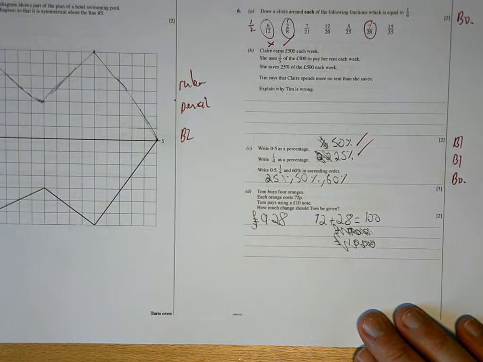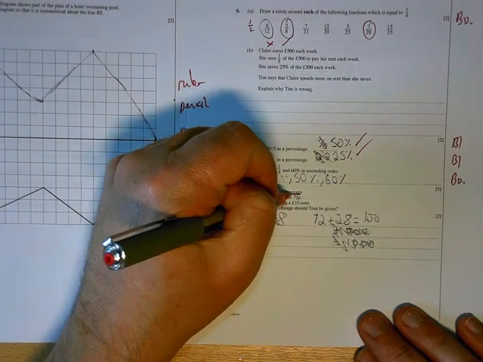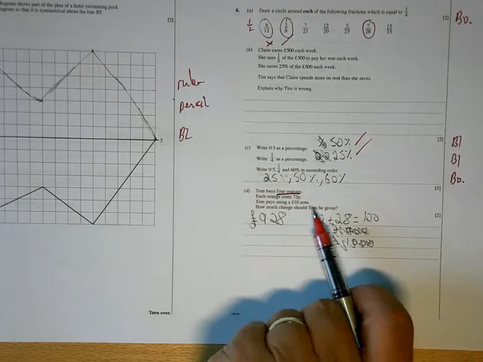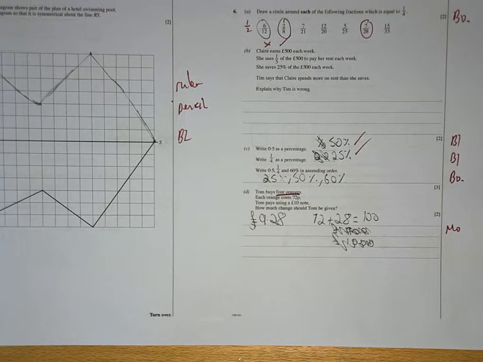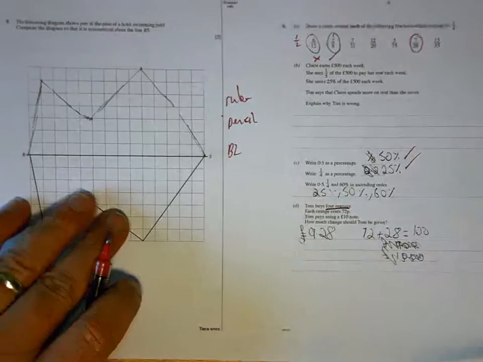And for this one, it's not £9.28. Again, what you've done is misread the question. He's buying 4 oranges, not 1 orange. So first of all, you've got to work out the total cost of 4, then take it away from £10. 4 marks for that page.